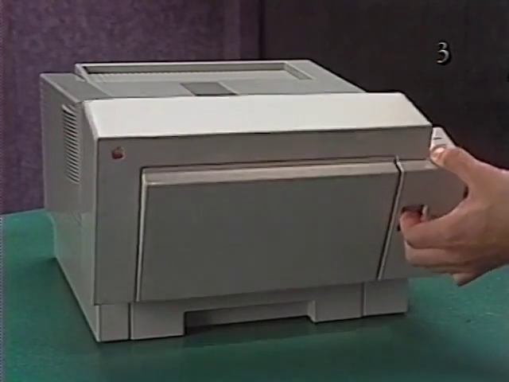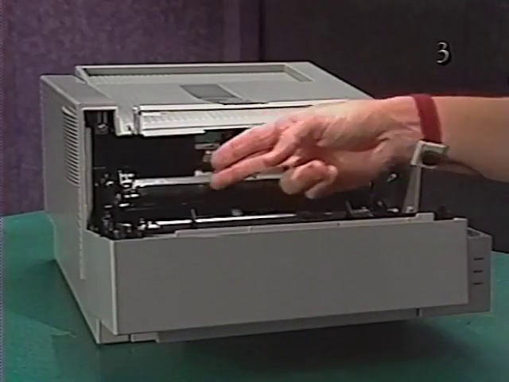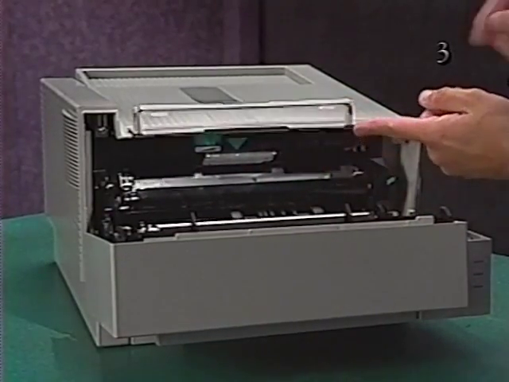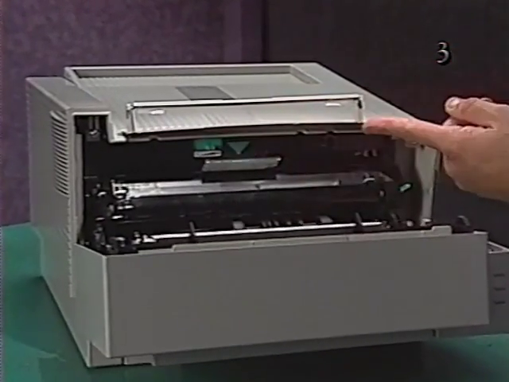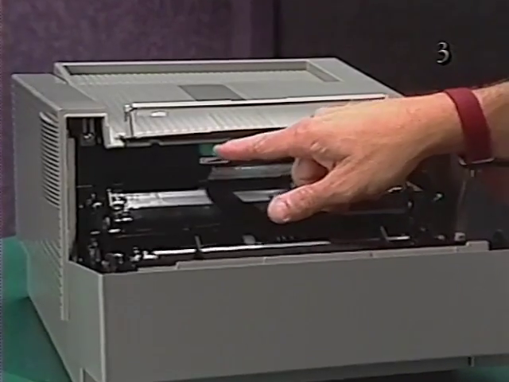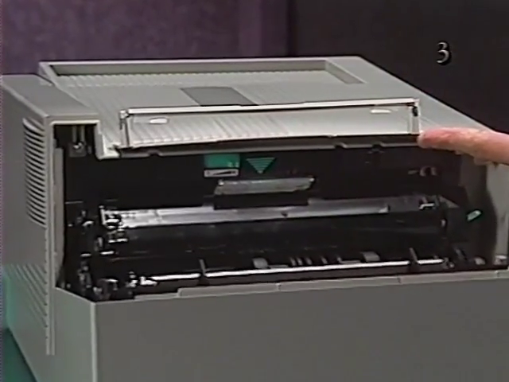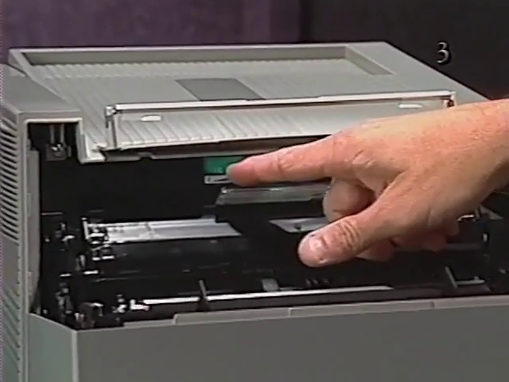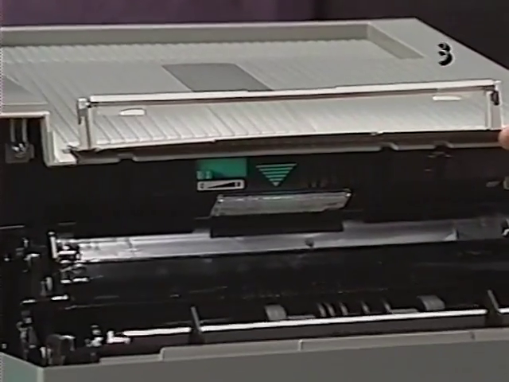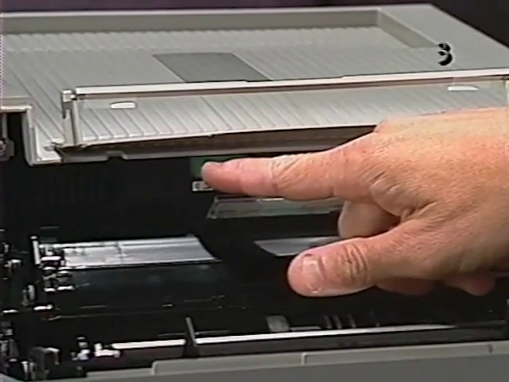Located inside the front cover, above the toner cartridge, is the print density adjustment. Move the knob to the right for a darker image and to the left for a lighter image. Normally, the knob will be in the middle of the scale.